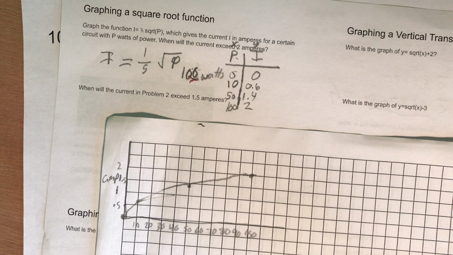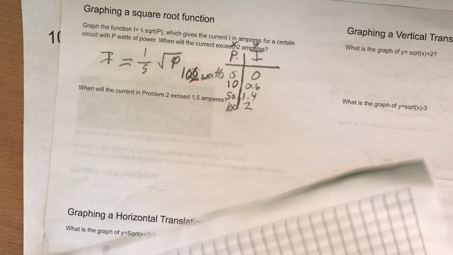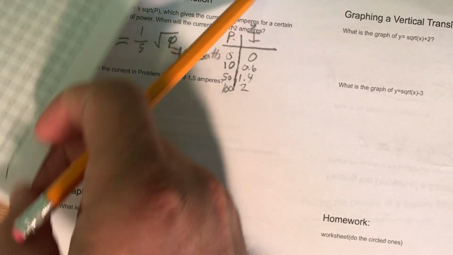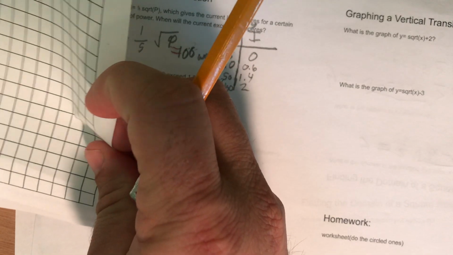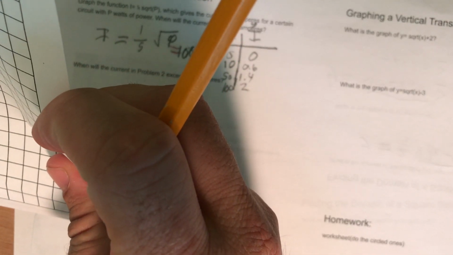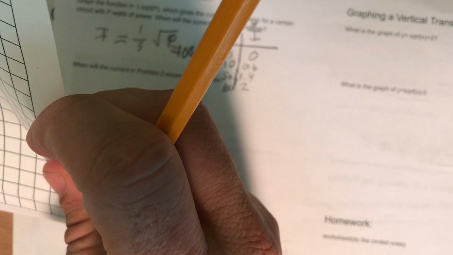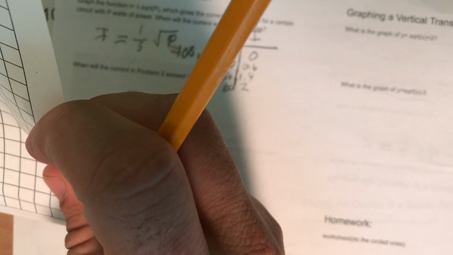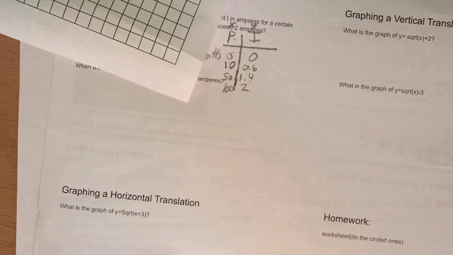I'm trying to think. Actually, there might be an easier way to figure this out, but it wouldn't be by using a graph. By looking at the graph, though, you wouldn't have thought it would have been much over 50. Mine, anyway.